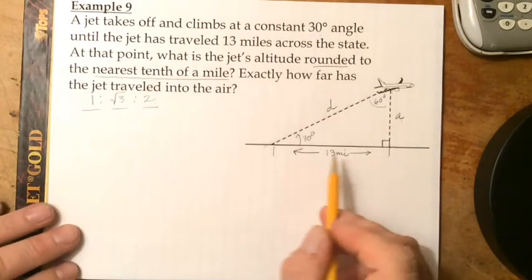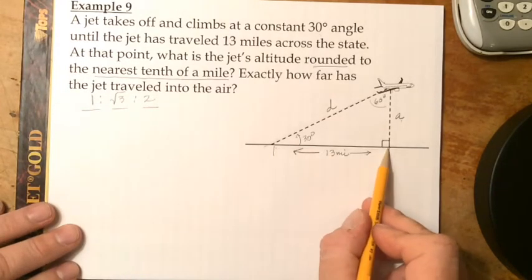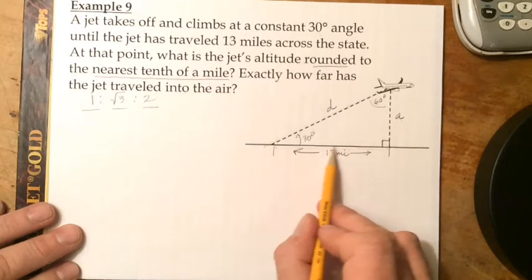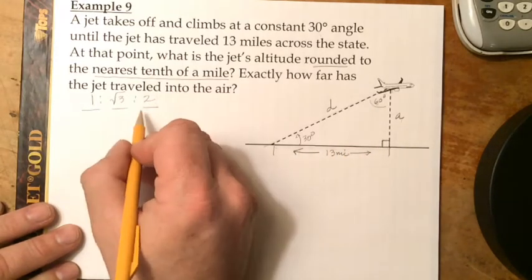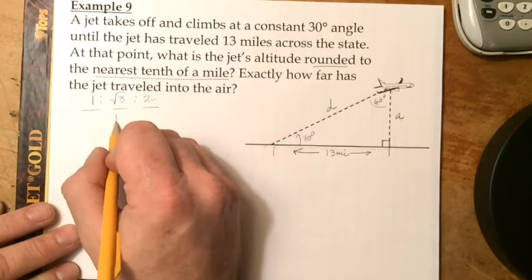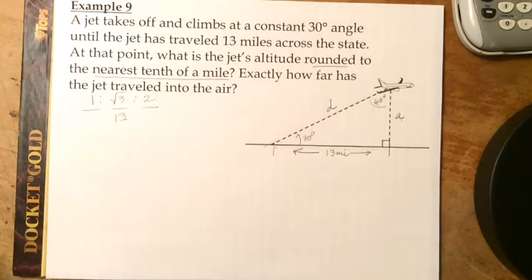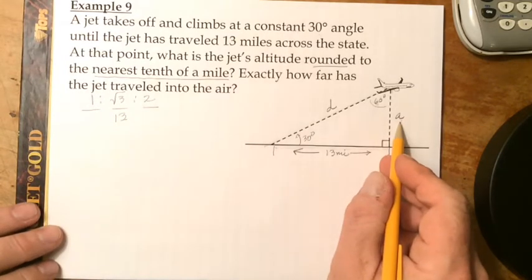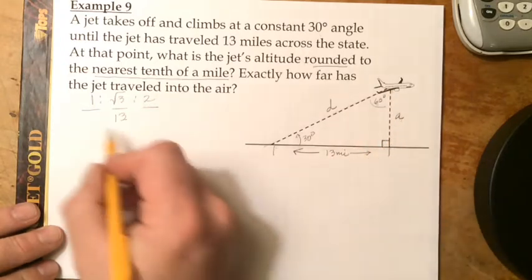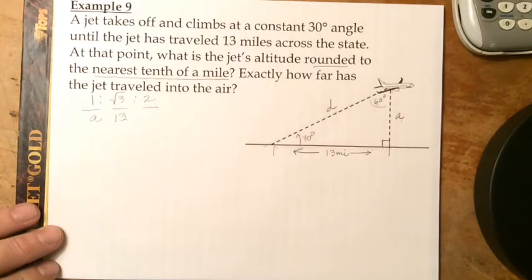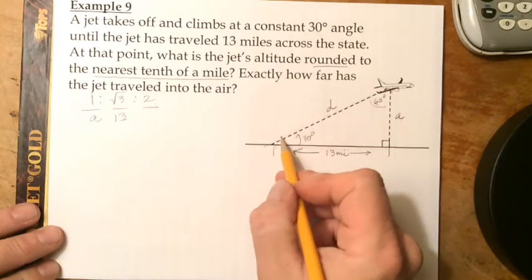And we're given how many miles across the land it's traveled, so this would be the longer leg across from the 60-degree angle. So underneath the square root of 3, I put a 13. Then for A, this would be the short leg, so we put an A here. If you want to, go ahead and put D over here.